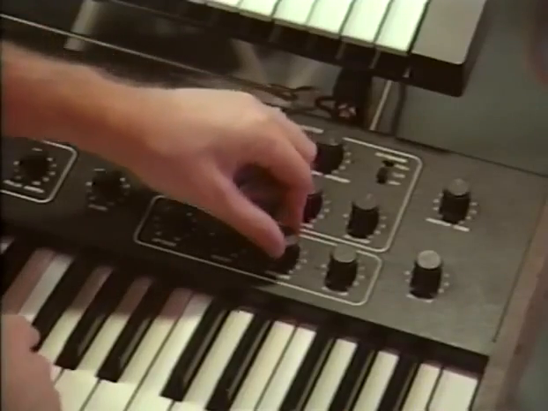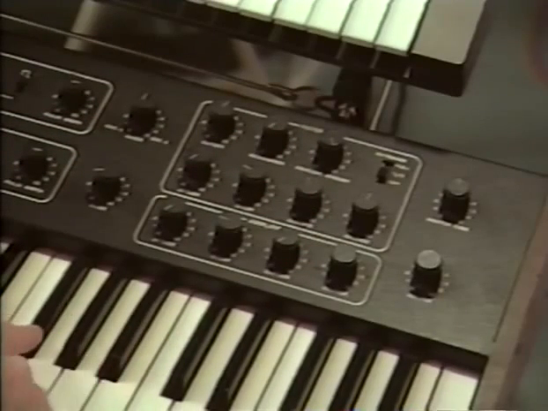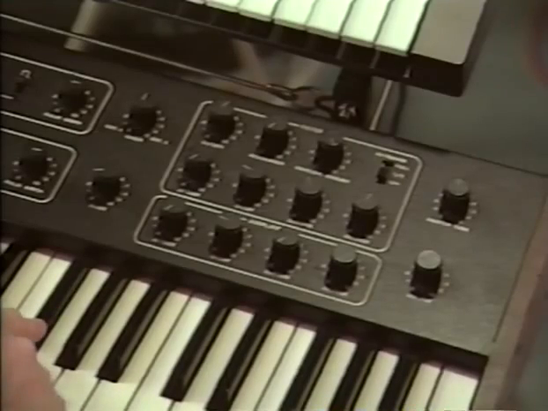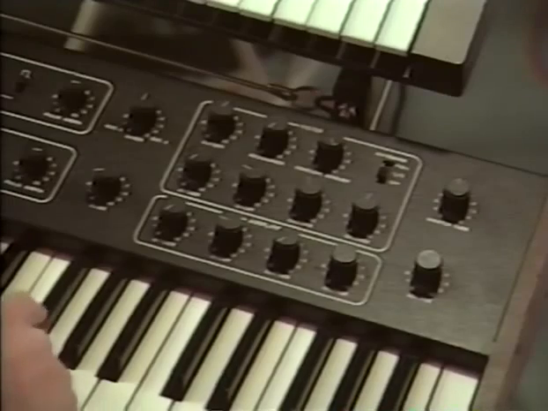And no sustain at all. This is how it used to sound. Now here's how it sounds. You can see how drastically you can change a sound by altering its volume envelope.